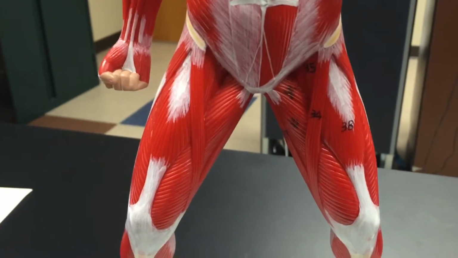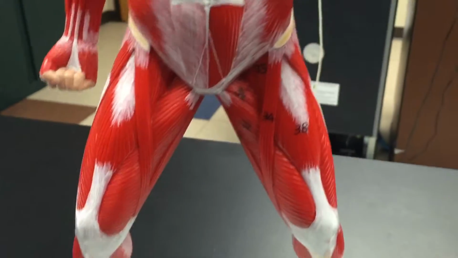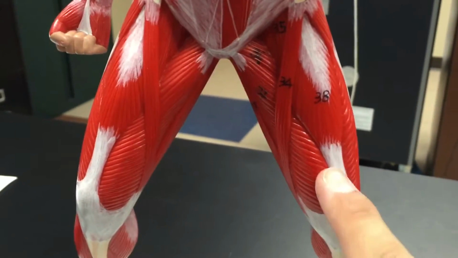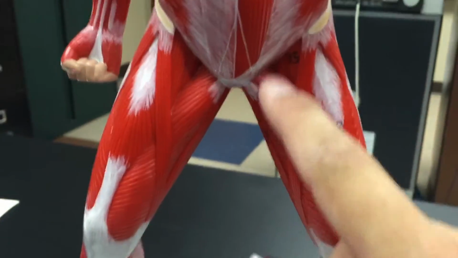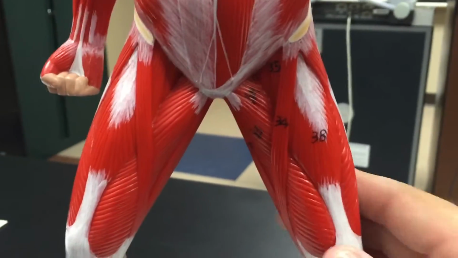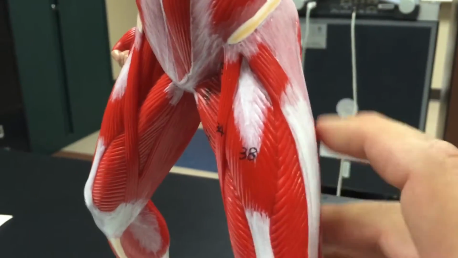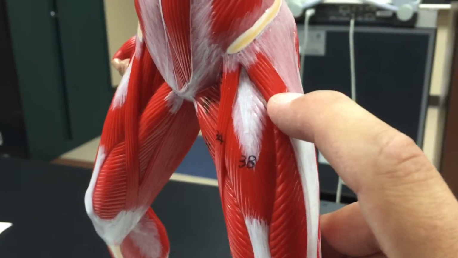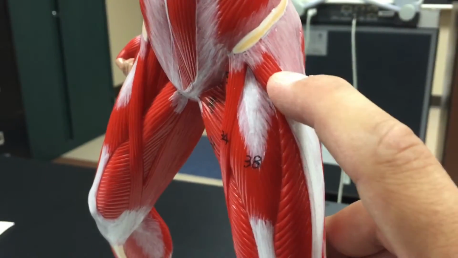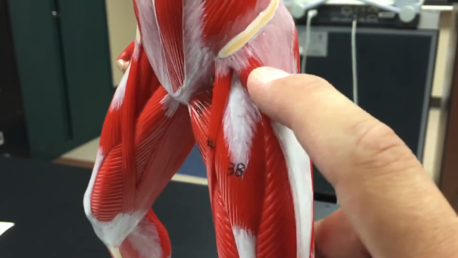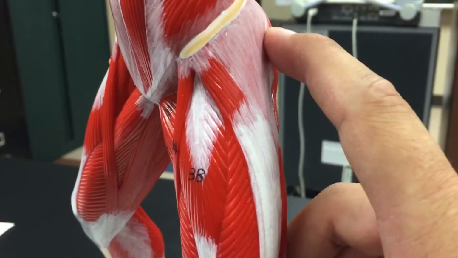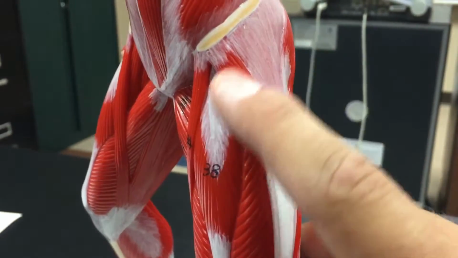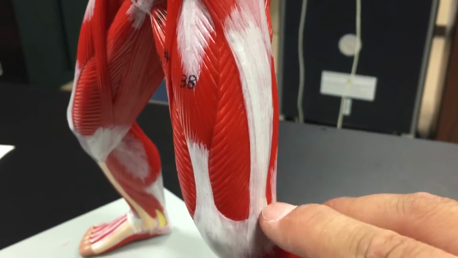All right, down into our quads here, where we're going to find quite a few muscles, not only associated with knee extension, but also muscles associated with the hip for hip flexion and whatnot. So first muscle to identify, it's not labeled, but you can see it plain as day here, is the tensor fascia lata muscle.